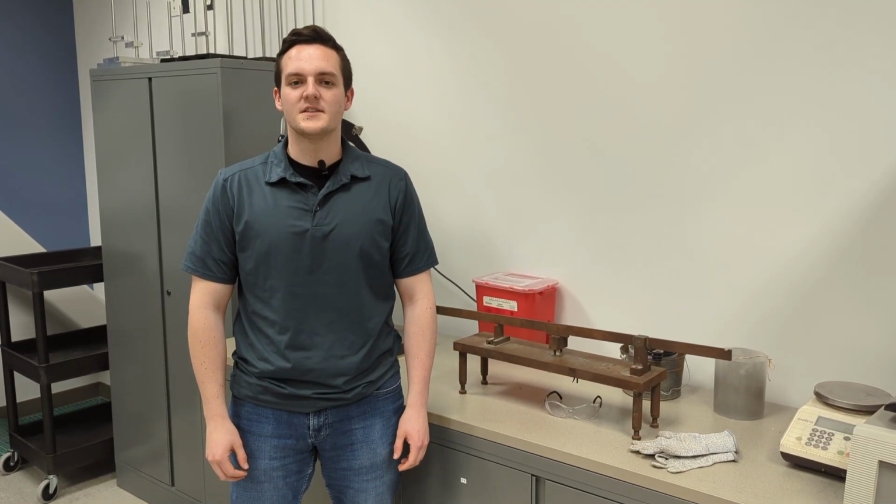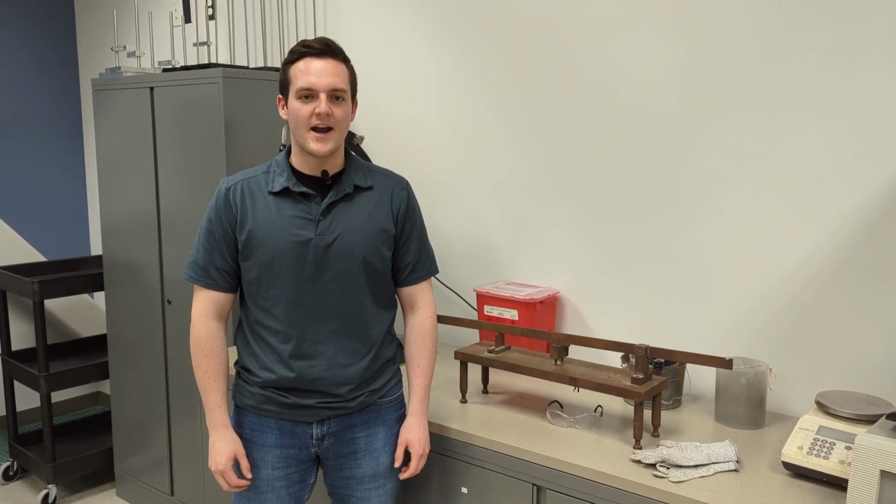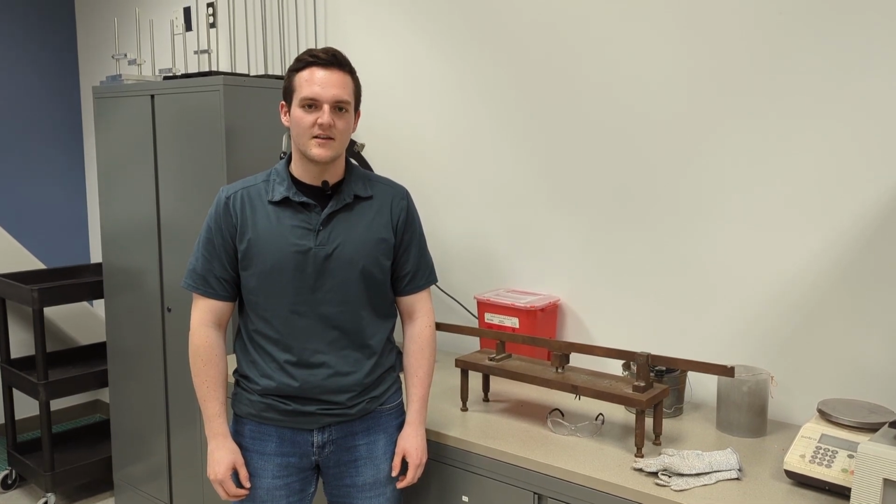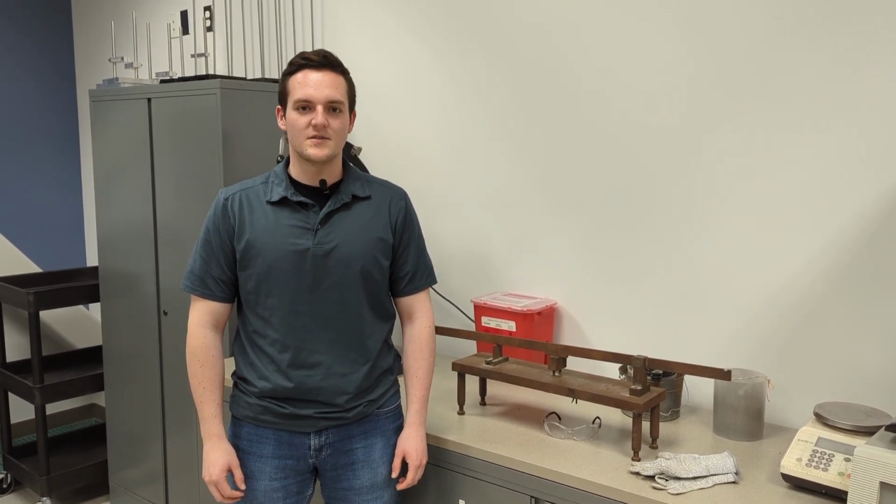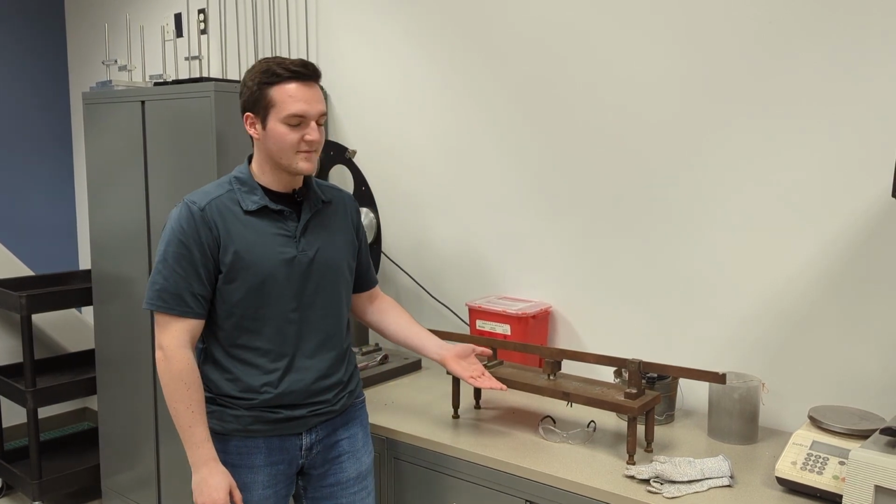This is a tutorial on the glass fracture lab. The purpose of this lab is to examine the effects of crack size on glass fracture strength. Glass slides will be scratched using sandpaper and will be stressed until failure on the Griffith testing fixture.